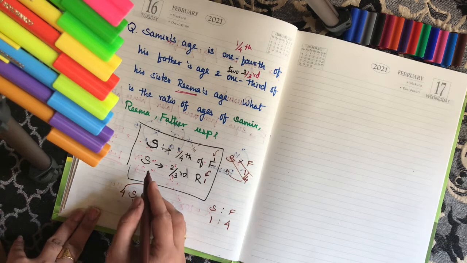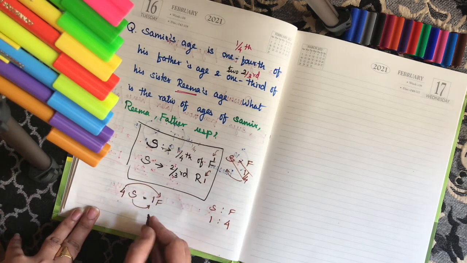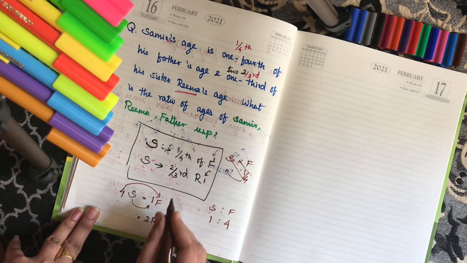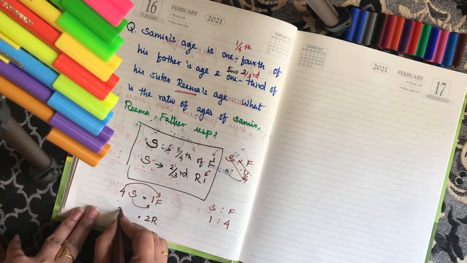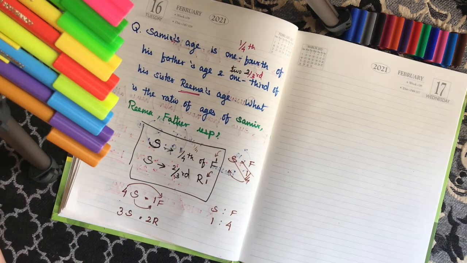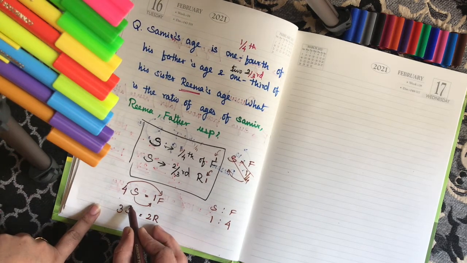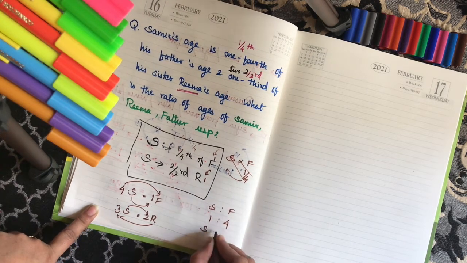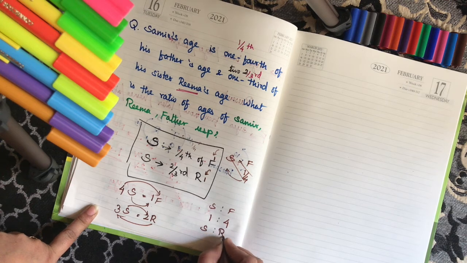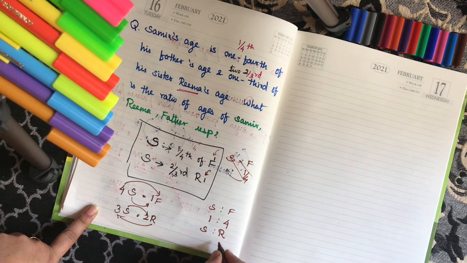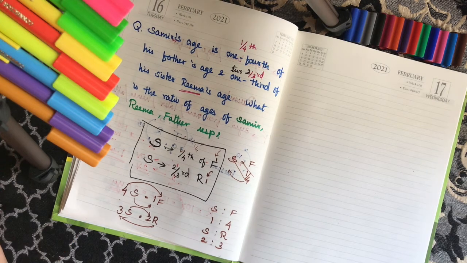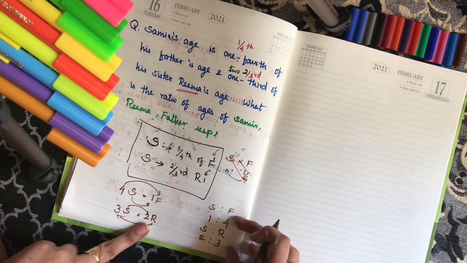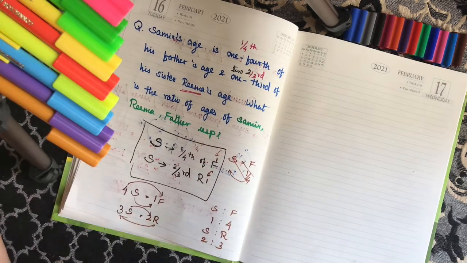The same. S will be equal to 2/3 of R. So this 2 will be here and this 3 will come this side. So 3S. Son's ratio is 2 and R's ratio is 3. So Samir is to Rima will be equal to 2 is to 3 is the ratio. So we have found the ratio, but we need the 3 people's ratio.